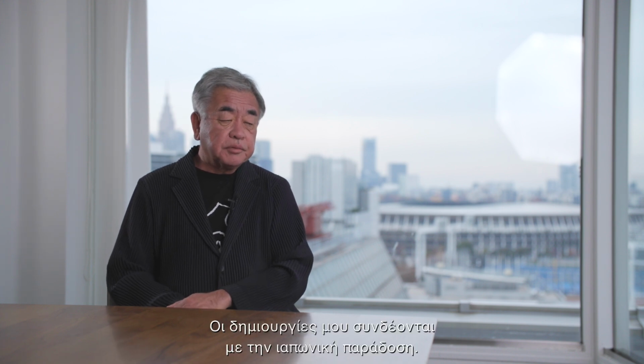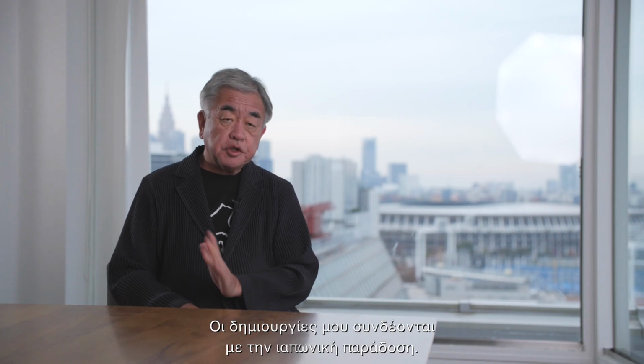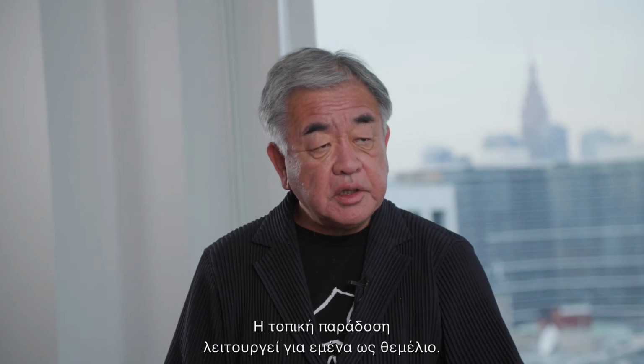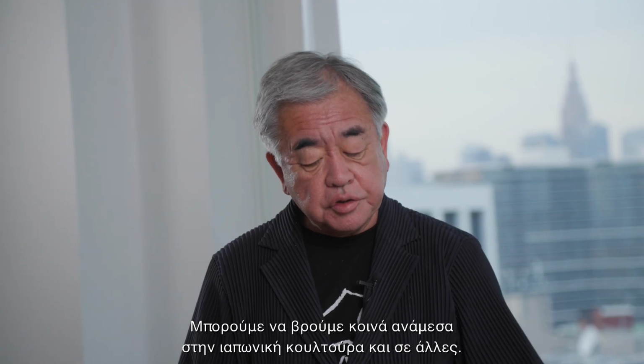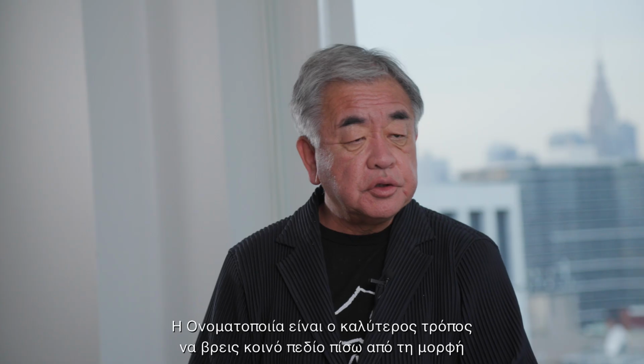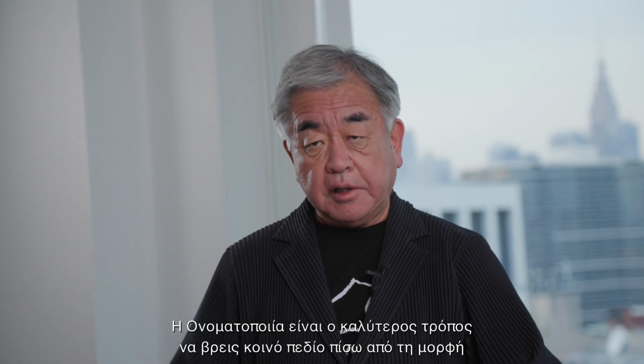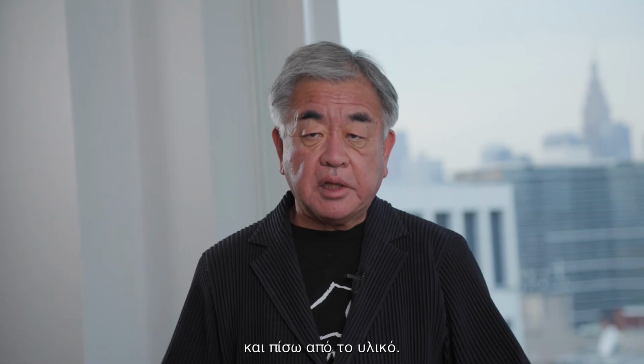Our creation is basically related with some Japanese tradition, but behind the local tradition, I trust some common foundation exists. Between Japanese culture and Greek culture, we can find something in common. And onomatopoeia is the best way to find that kind of common field behind the shape and behind the material. Maybe the main reason is the relationship with the human body. Onomatopoeias and the human body are very much connected, so we can find some common background behind that.